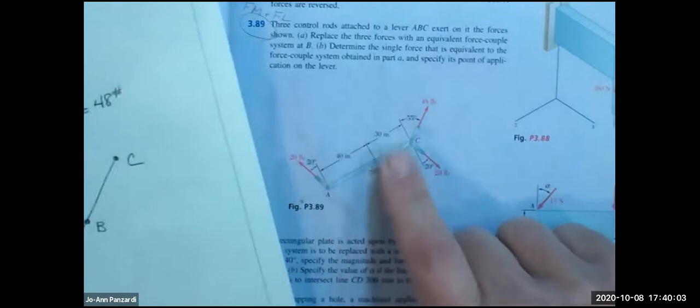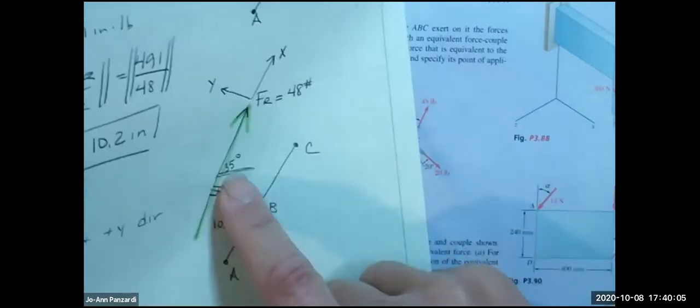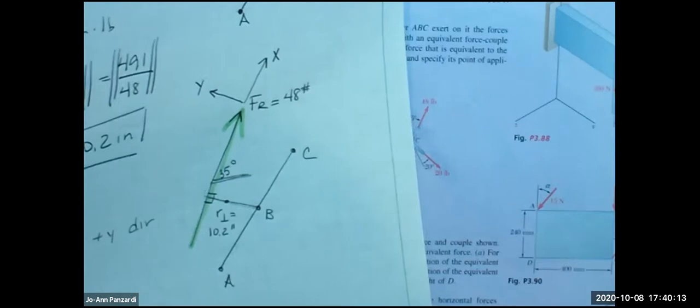The force is still off 35 degrees here. We're not representing it in vector form. We're just saying 48 pounds in some direction, we're just drawing it. Oh, okay. Cool. 48 pounds at an angle.